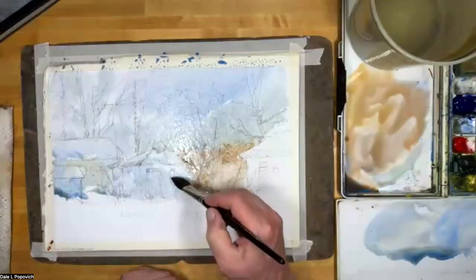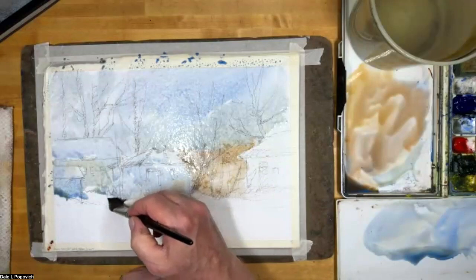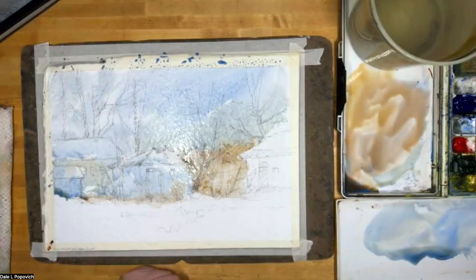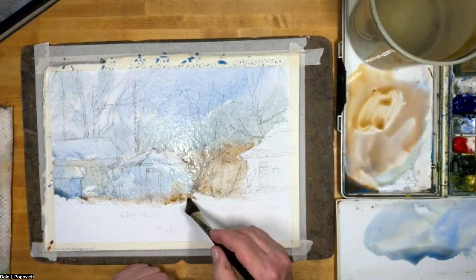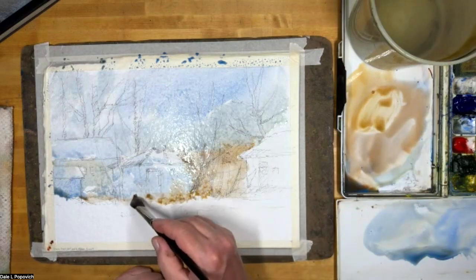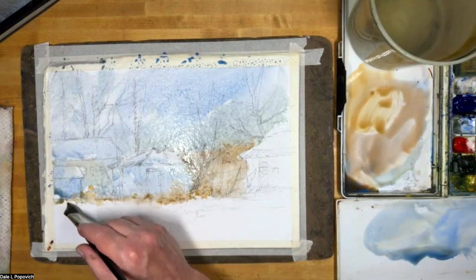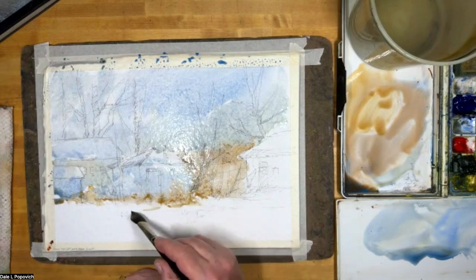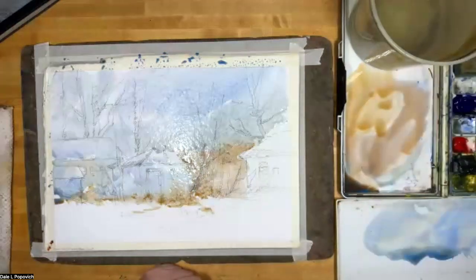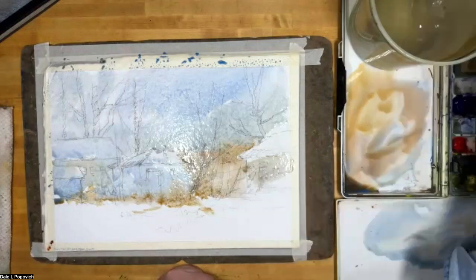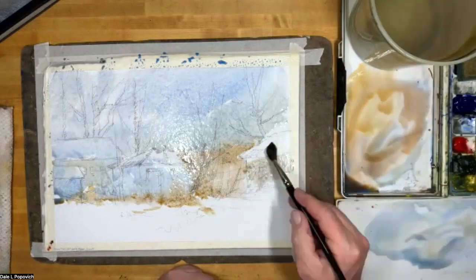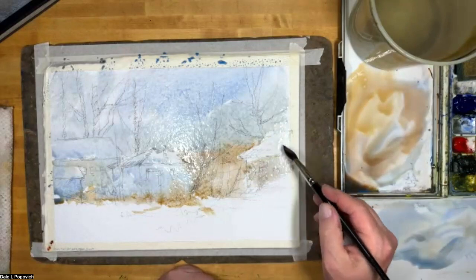I'm going to bring a little bit of that warmth into the building to start with. And I'm going to start making this a little bit more intense with more raw sienna. And then I'm going to tone down the building off to the side here because I do not want that being that light.